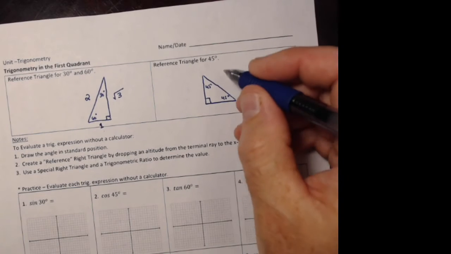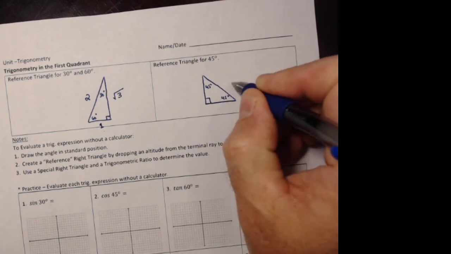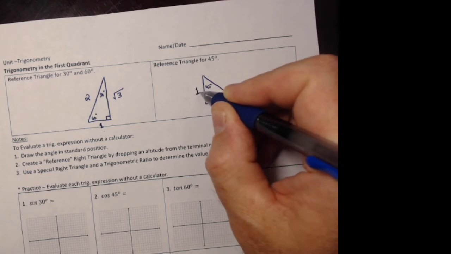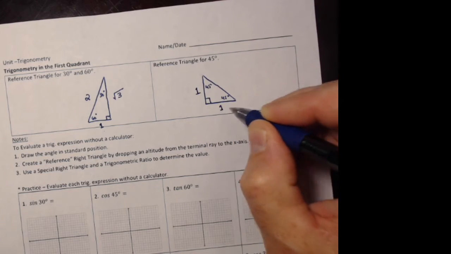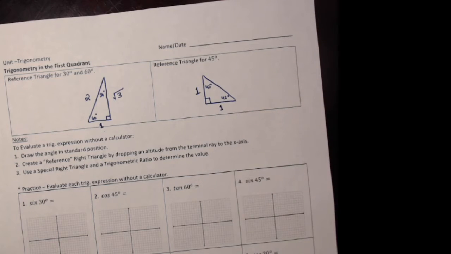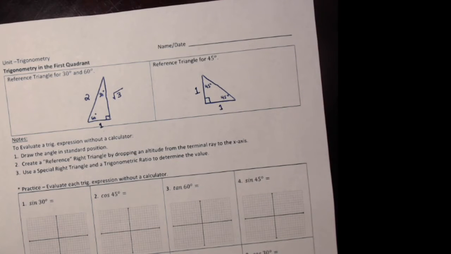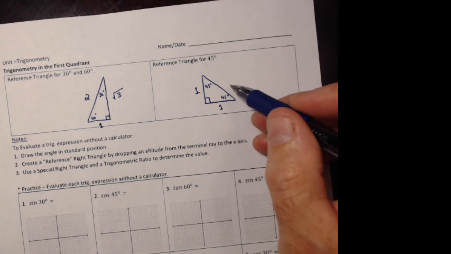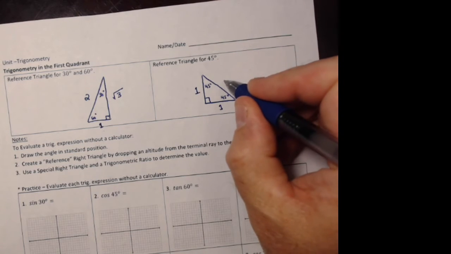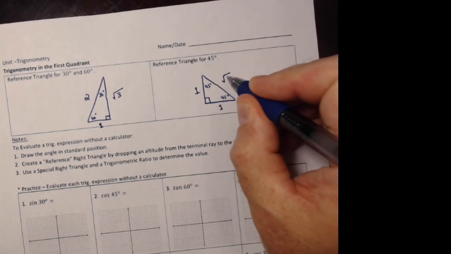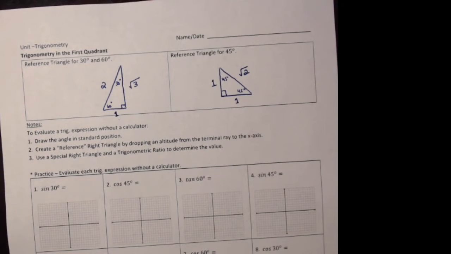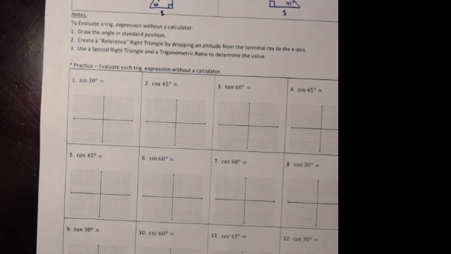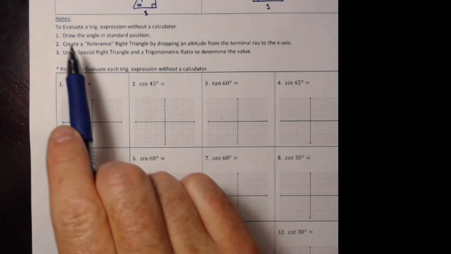Okay, we're going to do something similar on a 45, 45, 90. Again, you can use any that we've worked through, but I'm going to use the most basic form of those. We know that the legs are the same because they came from a square, and the ratio of the sides to get the hypotenuse is the square root of 2. So if we take 1 times the square root of 2, okay, that should be review for you at this point.